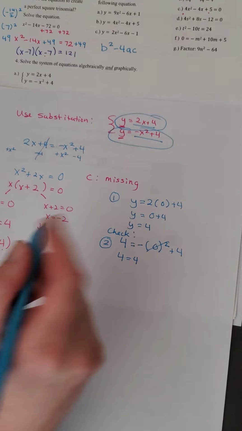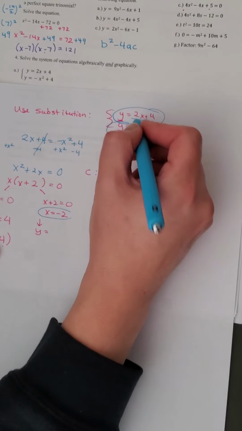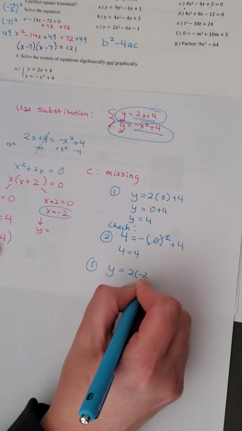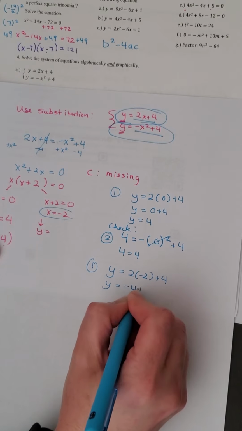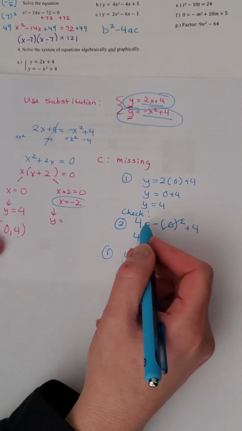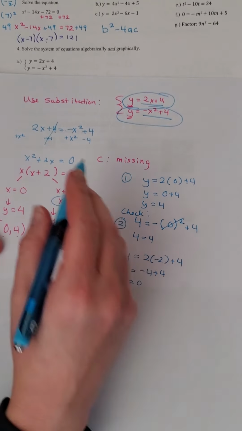All right, the next one, I have to do it again for this solution. So I'm going to substitute into the top one. Y equals 2x plus 4. Y equals, that's negative 4 plus 4. Y equals 0. And then I'm going to check it using the second equation.